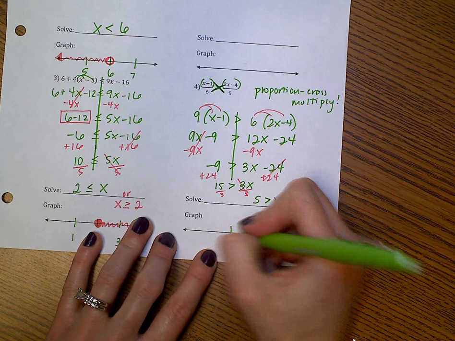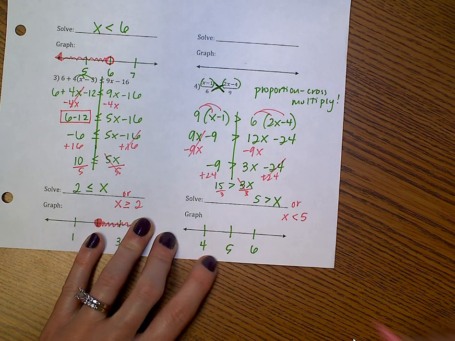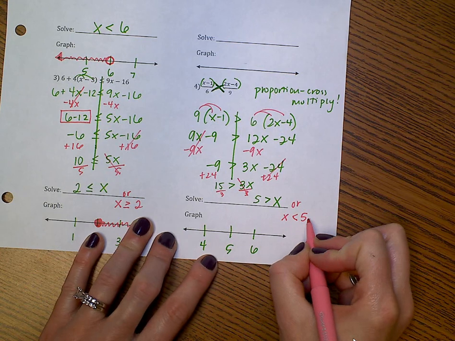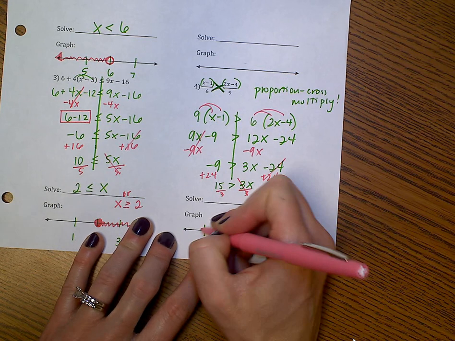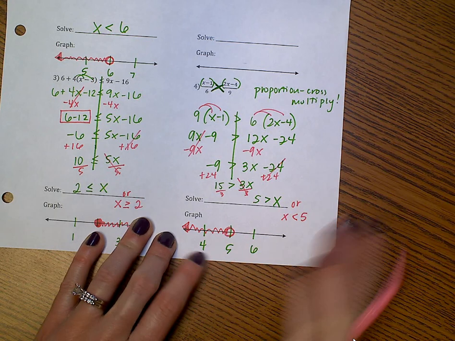So where are the solutions here? Well, let's see. x is smaller than 5. So it's any number smaller than 5. And I cannot include 5 as the solution because it doesn't have the or equal to.